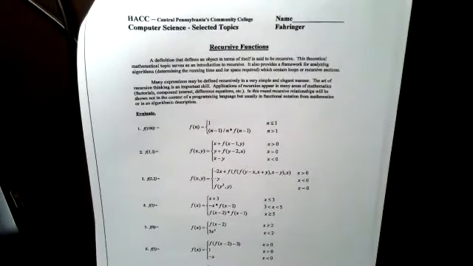Next topic, recursive functions. Some of you might be looking at this and going, oh, that looks a little bit like a piecewise function, and you would be absolutely right. It does look like a piecewise function. Throughout the 4 courses you take in computer science, mainly with me, you get a little recursion here, a little recursion there, and it's different pieces to put the whole thing together.